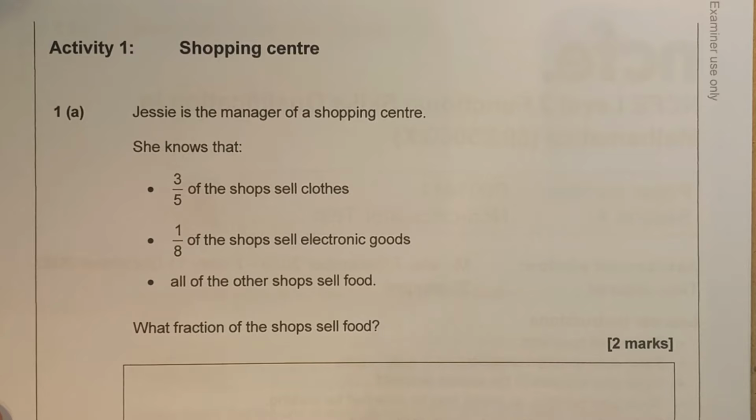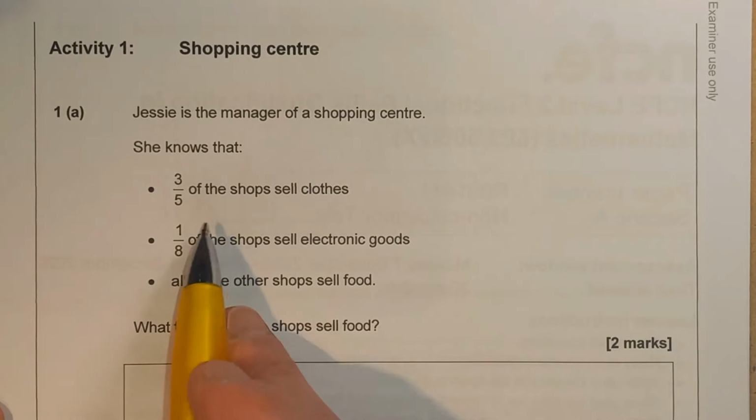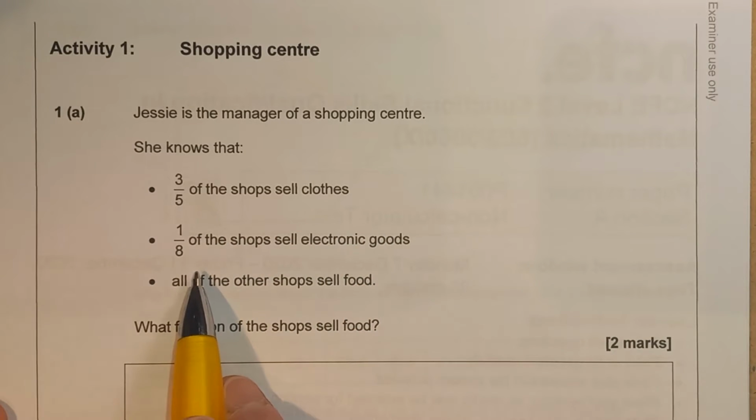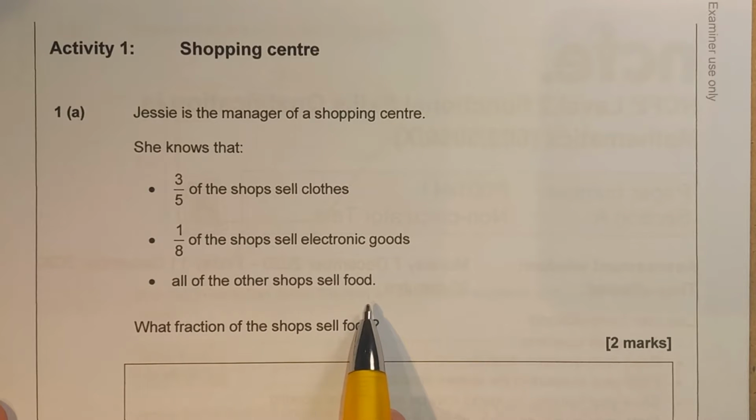Okay, question 1. Jessie is the manager of a shopping centre. She knows that 3/5 of the shops sell clothes, 1/8 of the shops sell electronic goods, and all the other shops sell food. What fraction of the shops sell food?